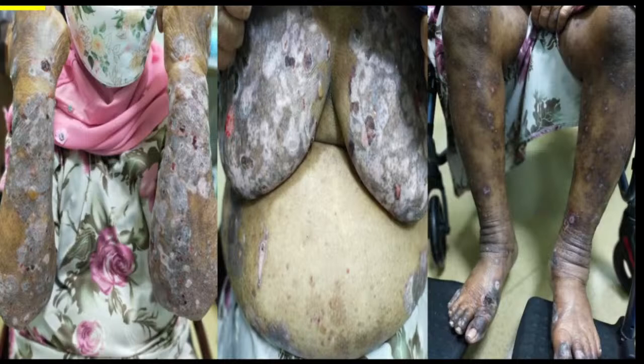So on examination of this lady, there are multiple hypopigmented plaques over the extensor upper limbs, bilateral breast, lower abdomen, and the extensor part of the lower limbs.